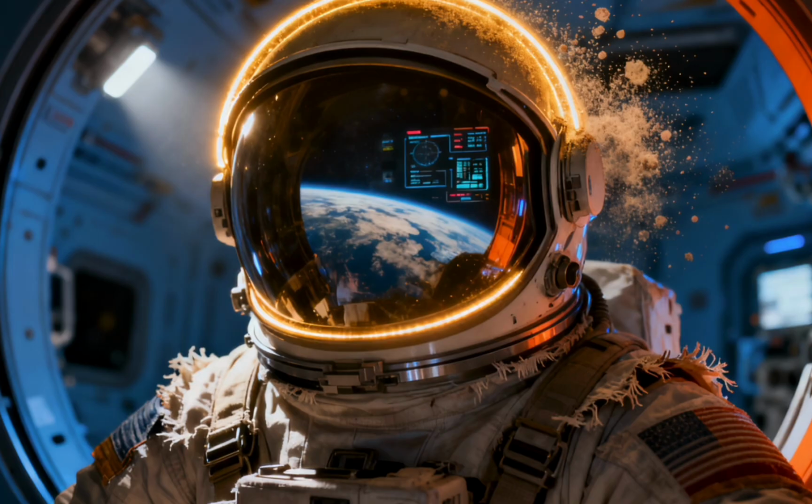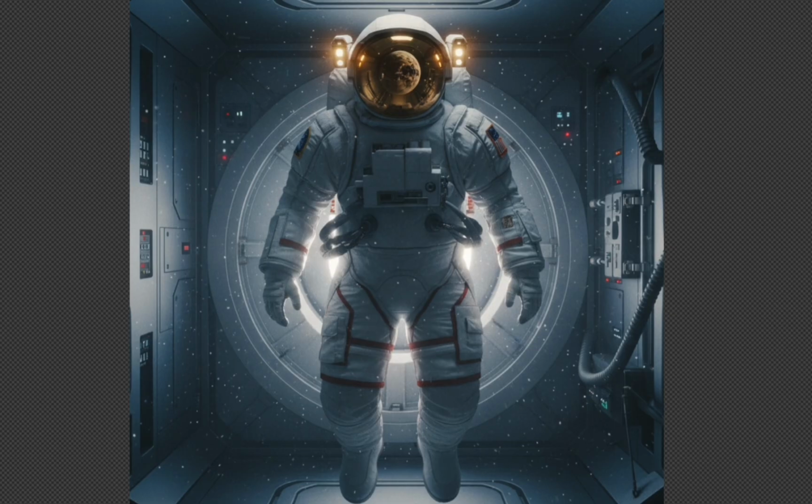Just the different lights coming. You've got the bright white light on the left side, you've got the blue colors as well, the reflection of the Earth in the visor. Absolutely stunning image. Now the same image made with NanoBanana, and it's not creating them in 16:9, it's creating them in a 1024 by 1024.